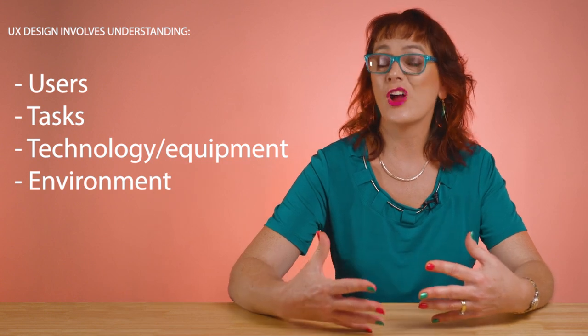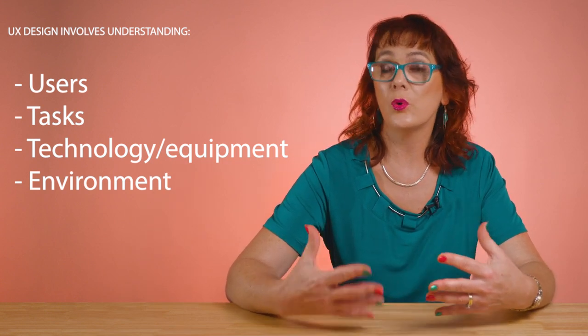So what is user experience design? A user experience, first of all, is a person's perceptions and responses resulting from the use of a product, system, or a service. User-centered design is a very different approach. It's more like a philosophy. It involves understanding your users. Who is your target audience? What are the tasks? What are they actually trying to do on your site or your system? What's the technology or the equipment available to them? And what's the environment in which they operate? So all of these things are really useful to understand about your users.